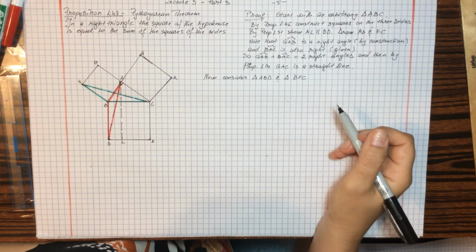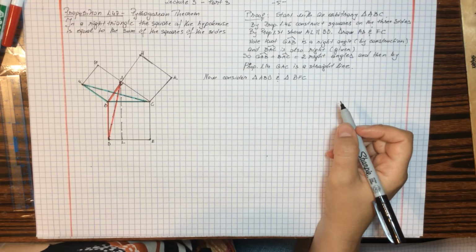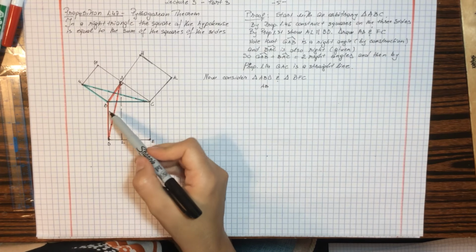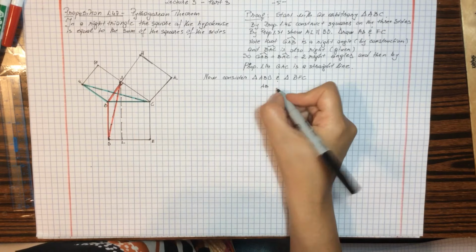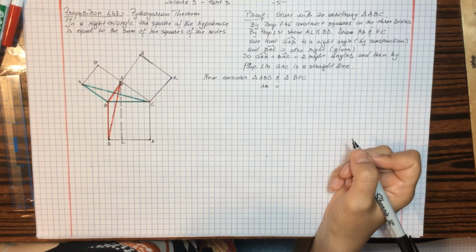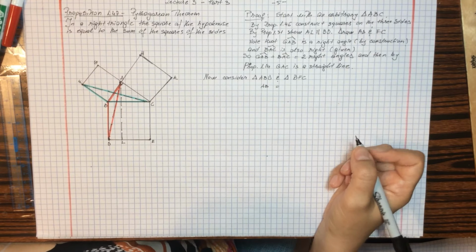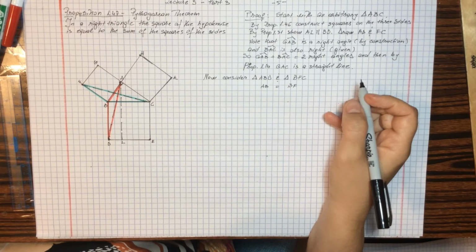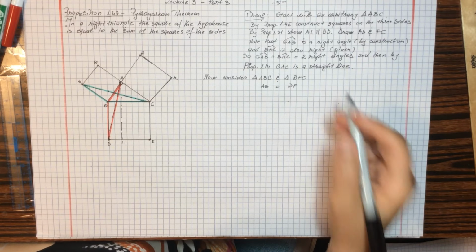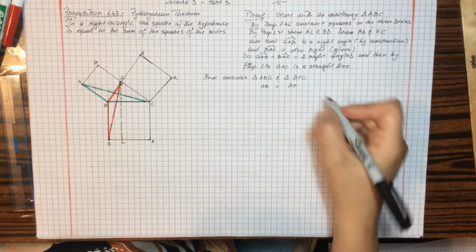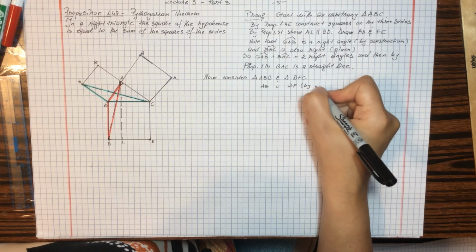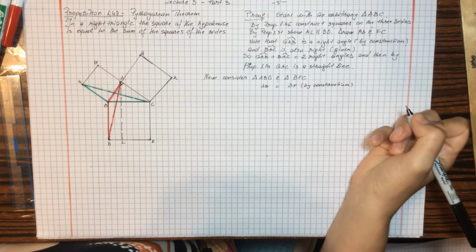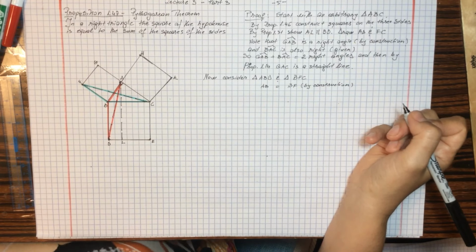Okay. Now let's see what I have. In triangle ABD, the red line AB is surely equal to line FB in the green one. Why? Because they are both sides of the very same square. So that is by construction. These are sides of the square ABFG.